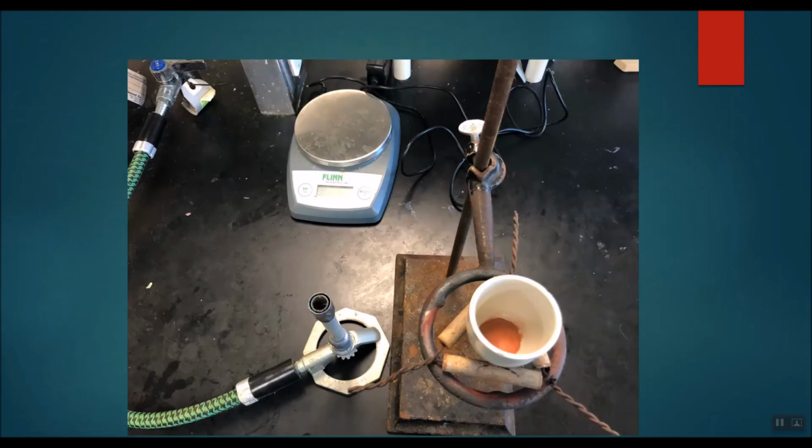Here are the tools that we're going to be using. We're going to be using a Bunsen burner and a clay triangle. You can see there, you finally get to use a clay triangle with this experiment. And you have the crucible with the copper, and you will also have a ring stand.